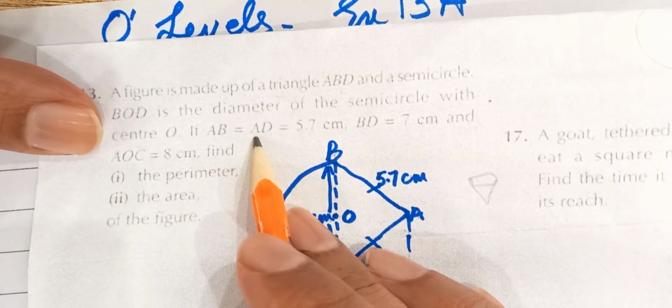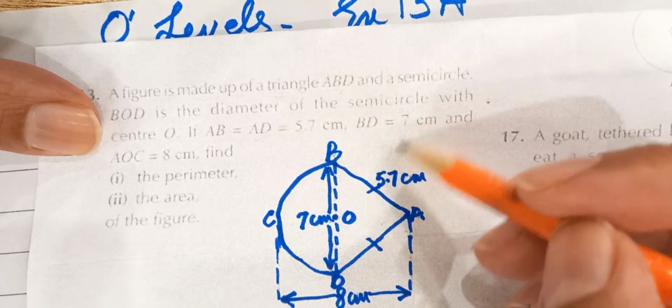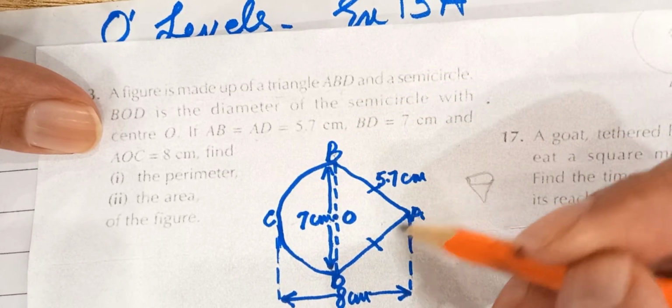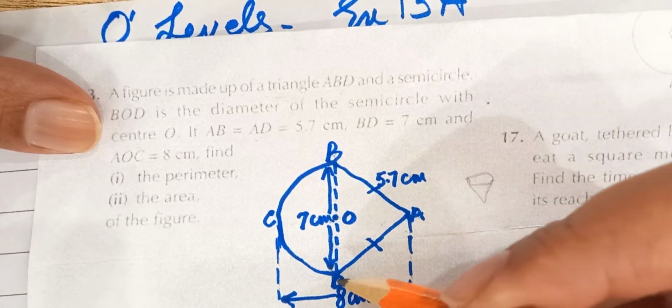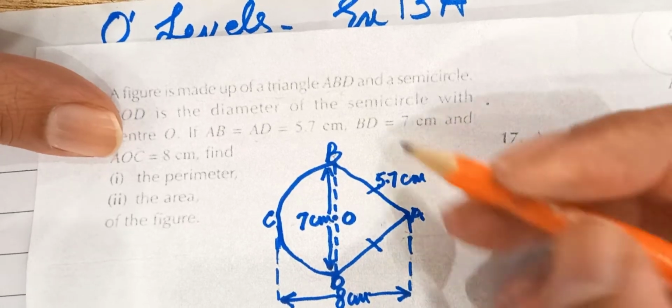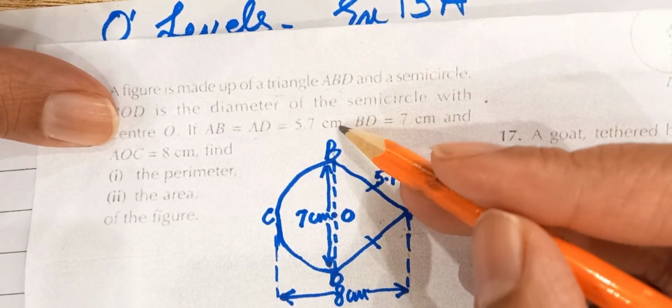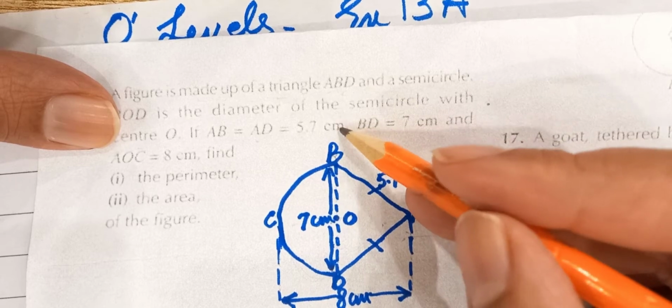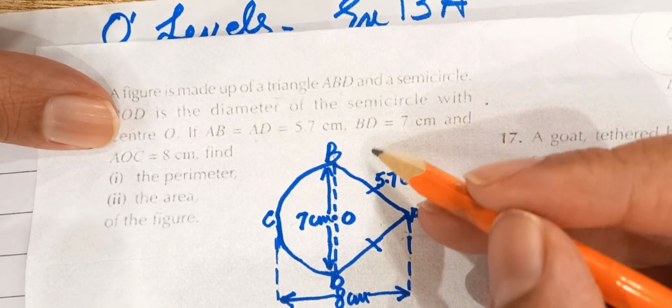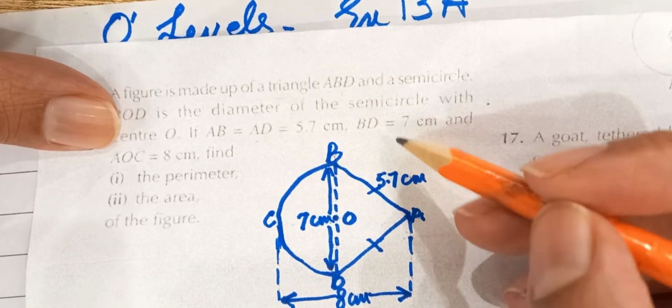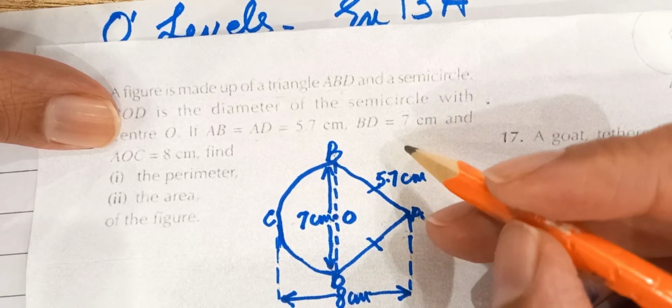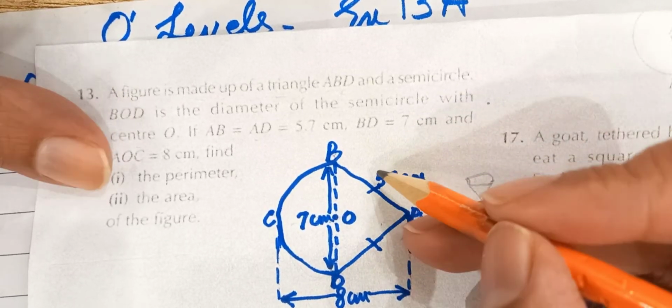AB is equal to AD. They have the same dimensions. Although they have mentioned it in the question, if they wouldn't have mentioned it, how can we know that they are equal?